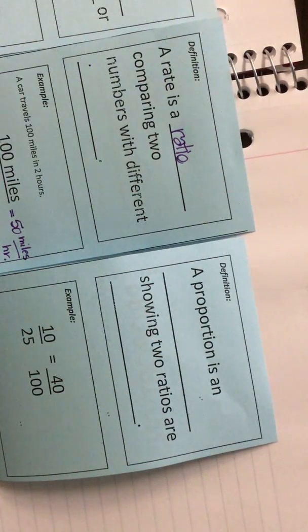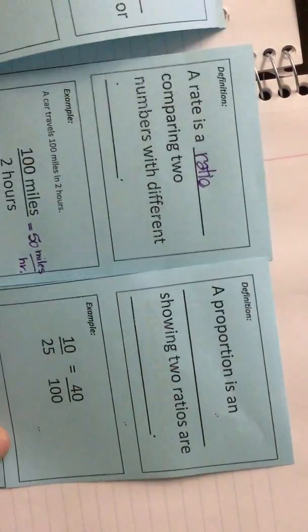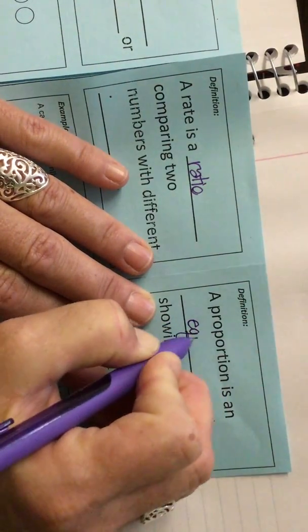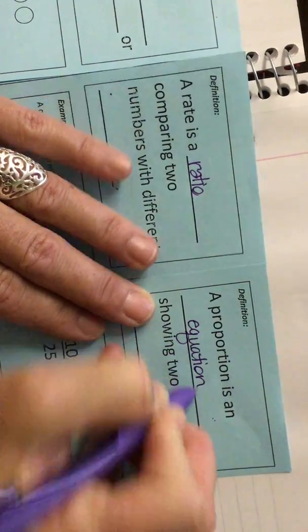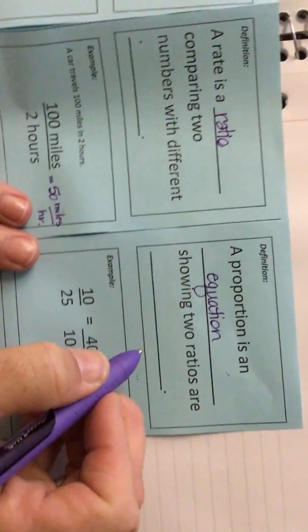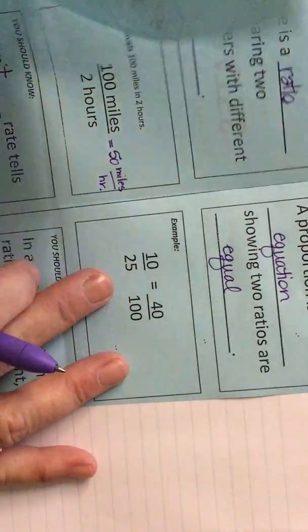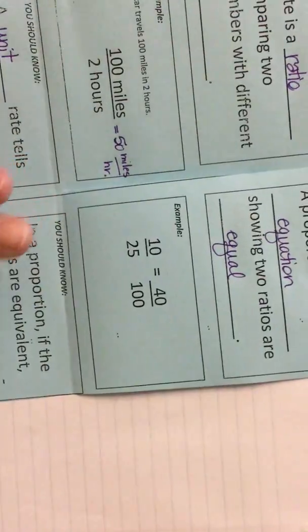And last but not least, we have a proportion. A proportion is actually an equation. Yep. And it shows that 2 ratios are equal. Okay, so for example, and you learned these fancy little butterflies. I know. Please do not let me see a butterfly with cute little spots and little antennas. Middle schoolers, we don't use butterflies anymore.